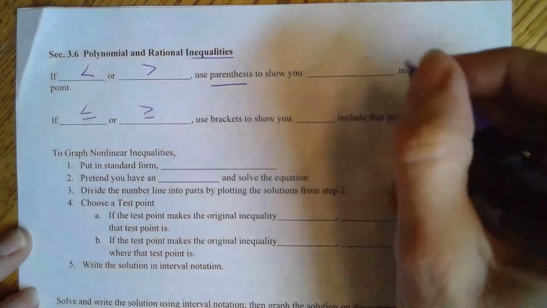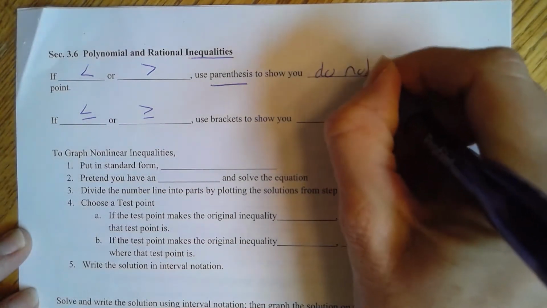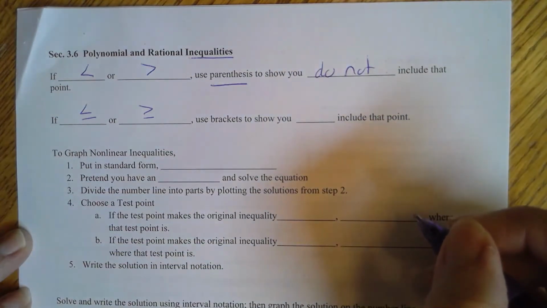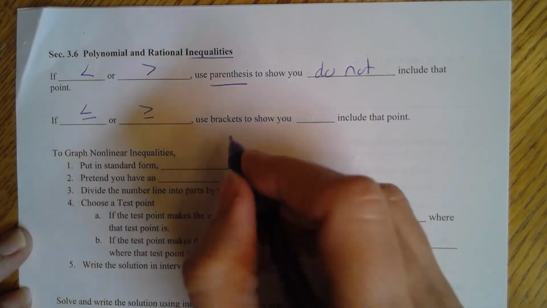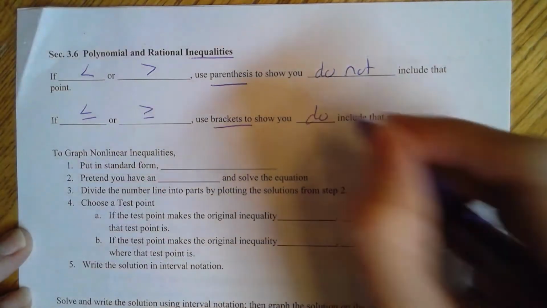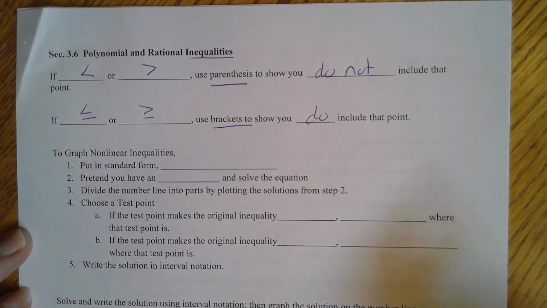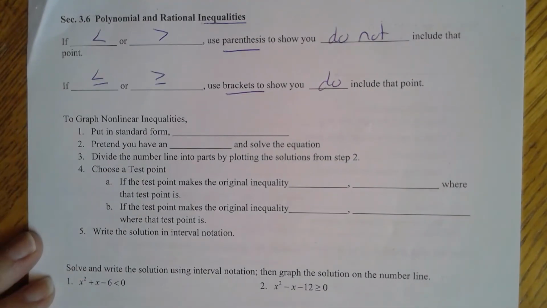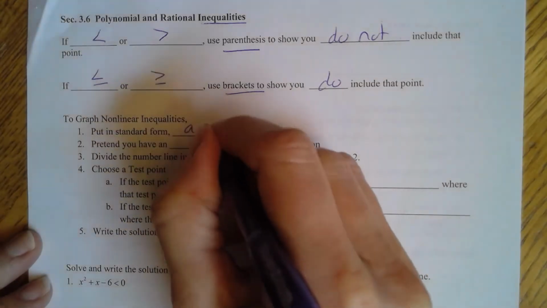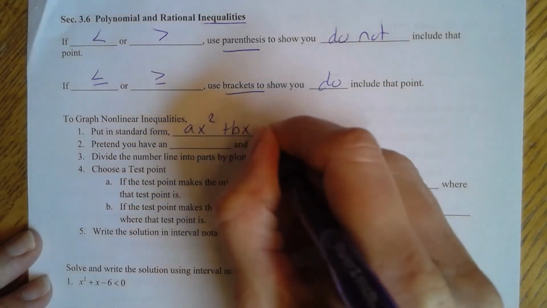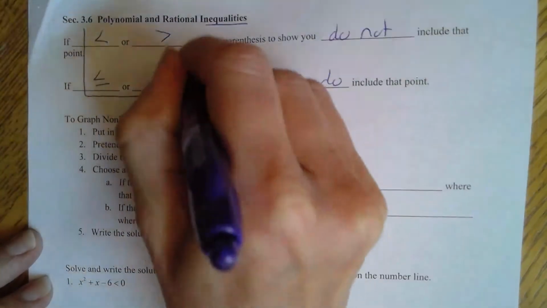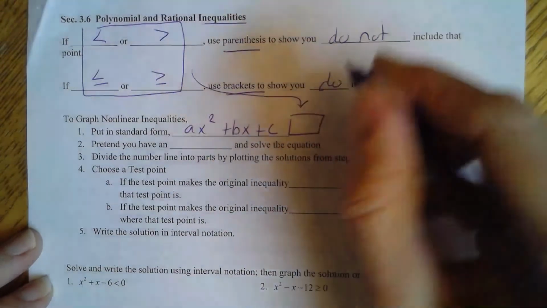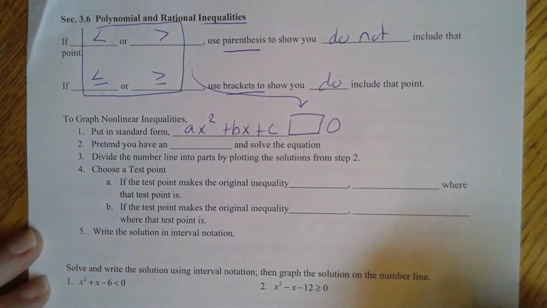Remember that we use parentheses to show that we do not include that starting point or ending point. But if we have the less than or equal to symbol or the greater than or equal to symbol, we're going to use brackets to show that we do include that starting or ending point. So to graph nonlinear inequalities, the first thing we want to do is put it into the form of ax squared plus bx plus c. Normally we have an equal sign here, but we're going to have one of these inequalities in this box with a 0 on the other side.